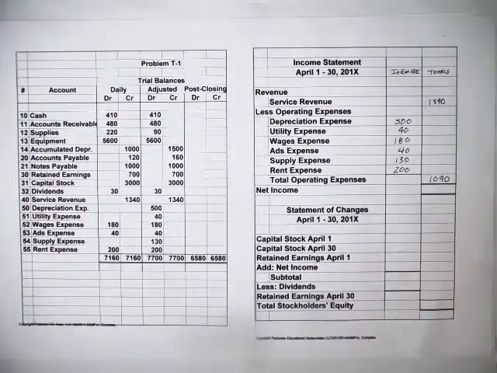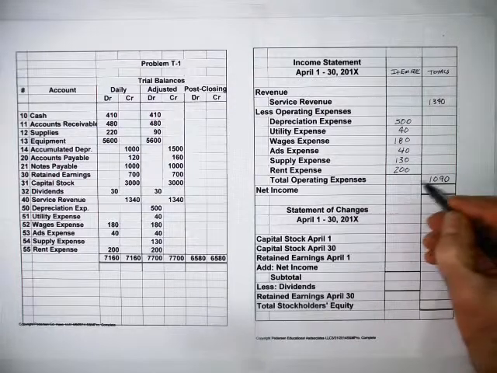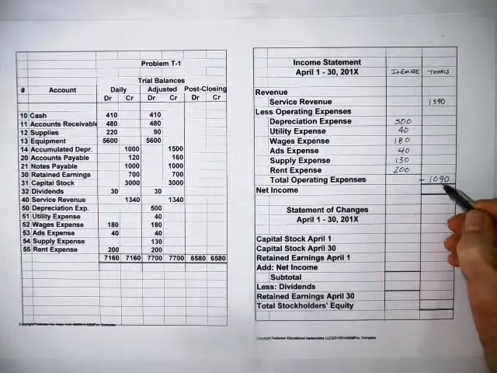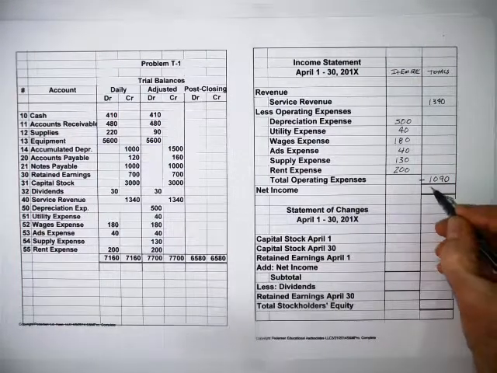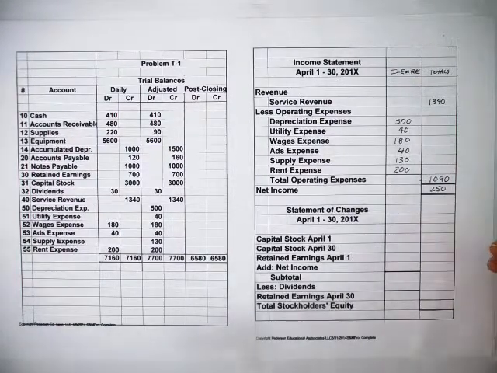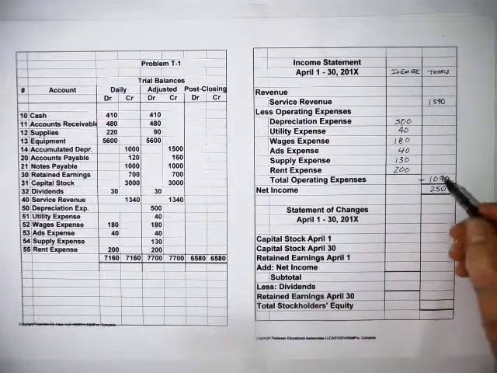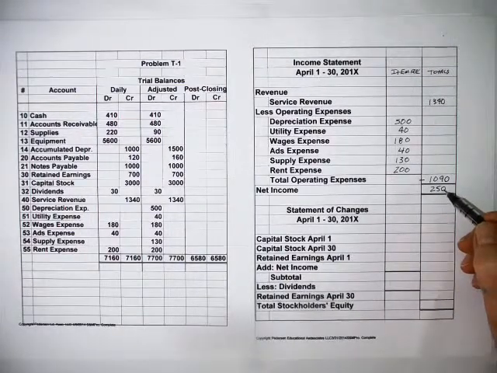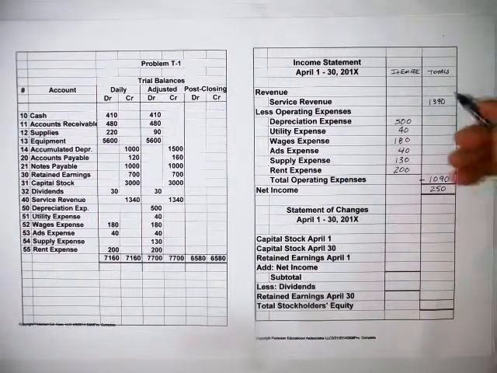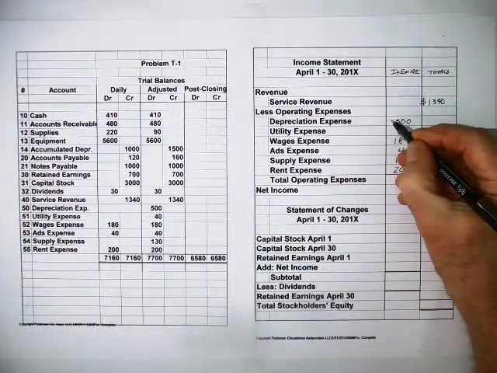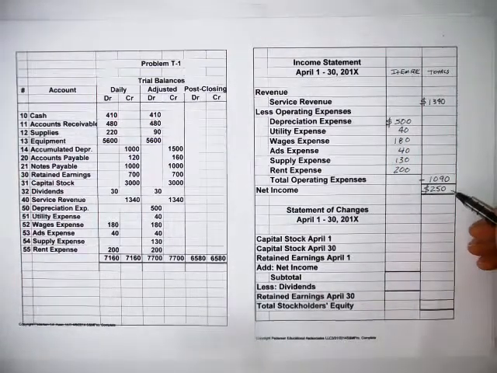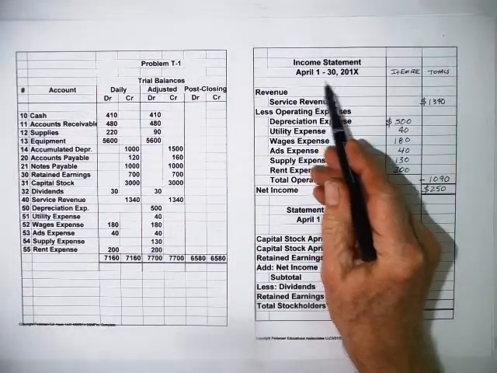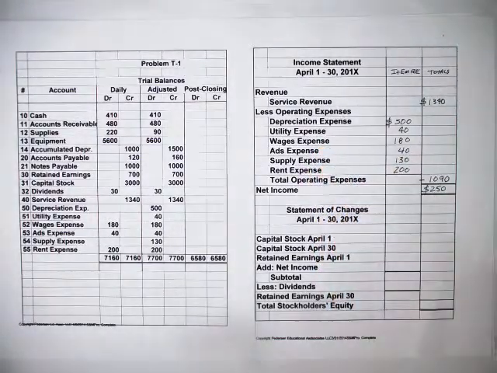Now the income statement is, you take the revenue minus, don't forget this is a minus, the operating expenses to give you your net income, and once you subtract those, you come down to $250 of net income. We're going to embellish the income statement with some currency markers. We'll put a dollar sign here, a dollar sign here, and a dollar sign here. From the income statement, we can see we have earned a profit of $250 during the month of April, April 30th. Now let's tackle the statement of changes.